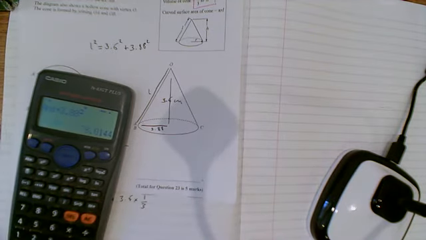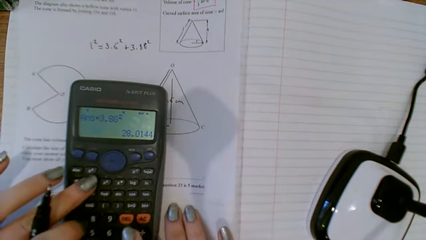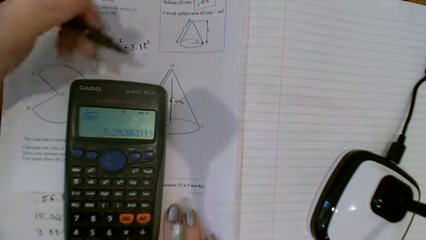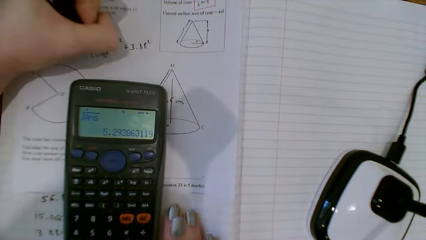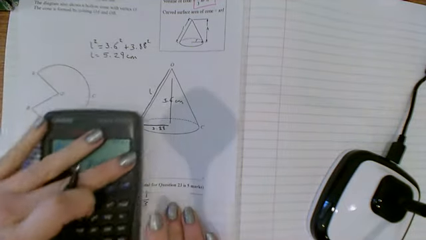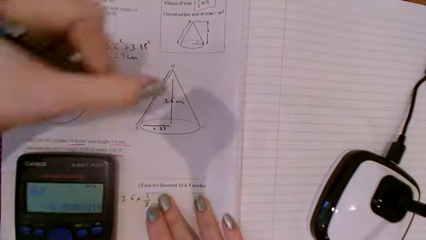That's what L squared equals. If that's what L squared is equal to, to find L, I'm going to square root that. And so L is approximately 5.29 centimetres. So I'm going to label that 5.29 there.